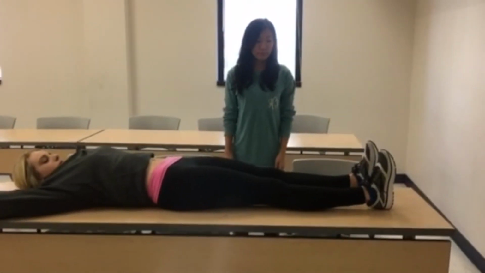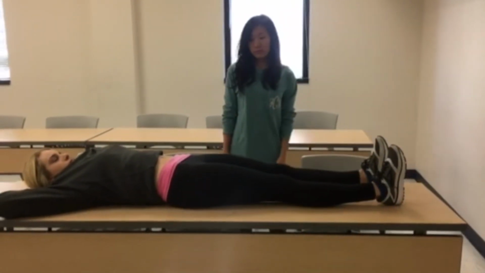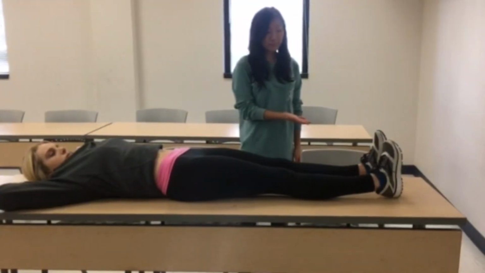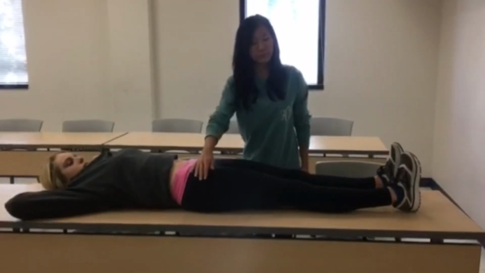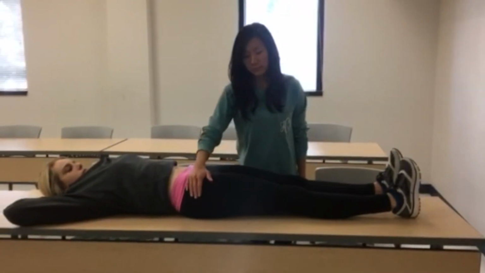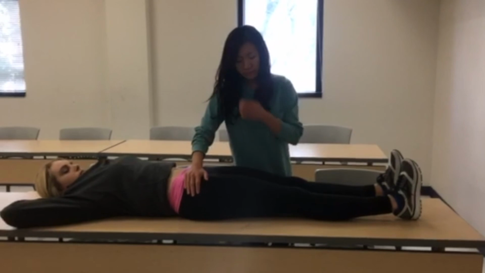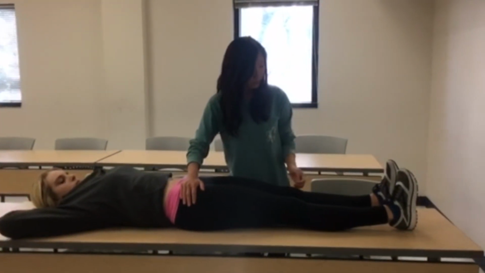This is external rotation, gravity eliminated. Client is supine, hips and knees extended. The hip to be tested is internally rotated. The OT will stabilize at the pelvis on the side to be tested. Palpating these muscles may be difficult. The OT will observe the client externally rotating the thigh outwardly.